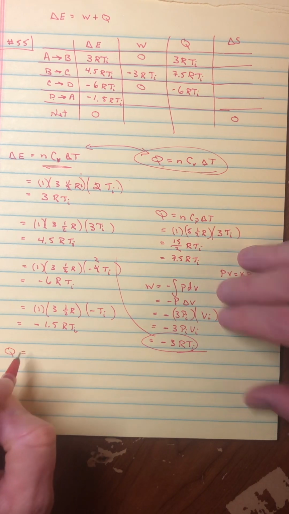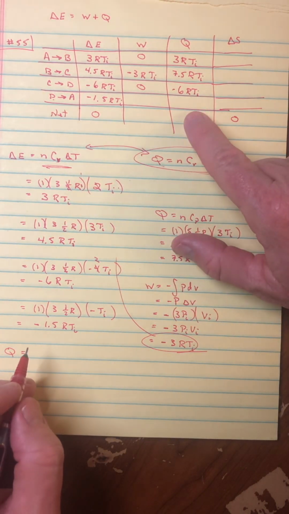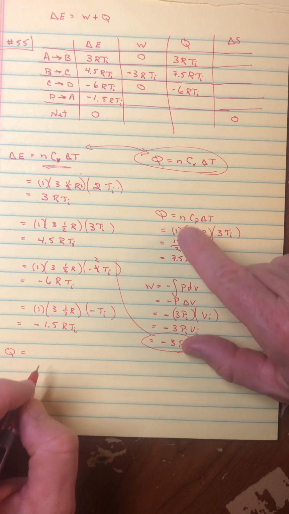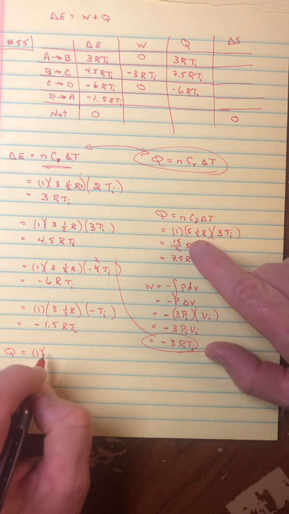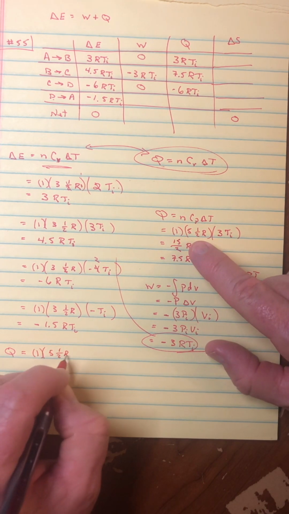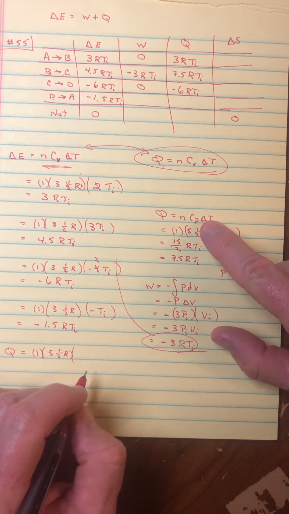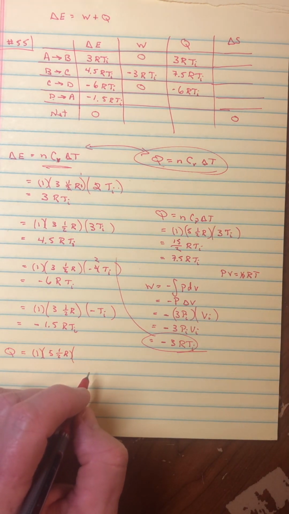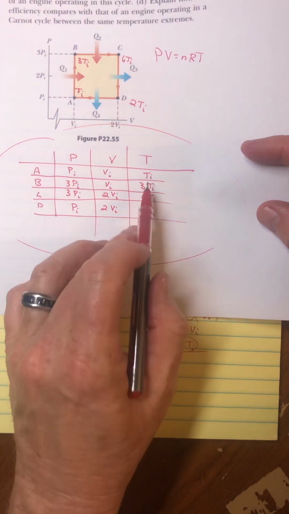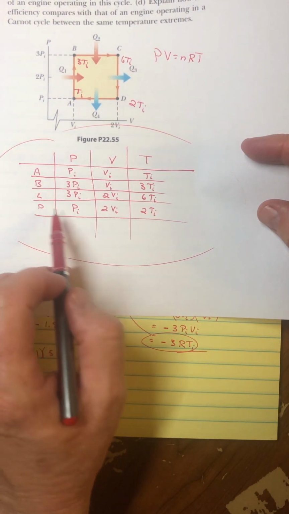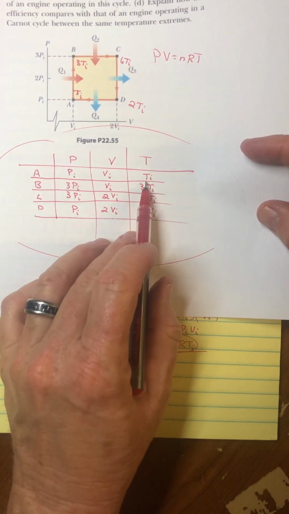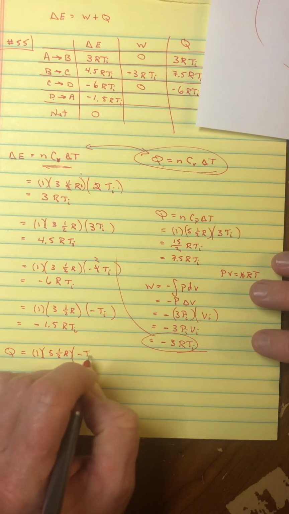Okay. And let me do the same thing down here. I'll do the Q for D to A, which is isobaric. So it would be this formula again. It would be the 1, and then the 5/2 R, and then the final temperature, A, minus the D. And so A would be a minus Ti.